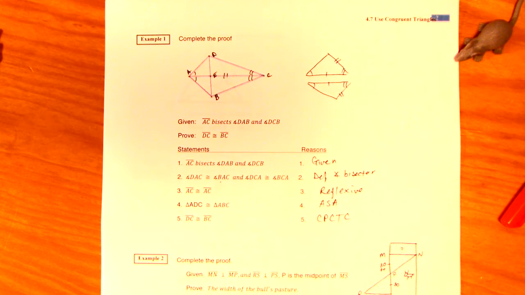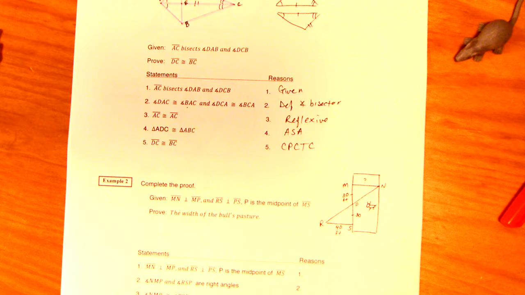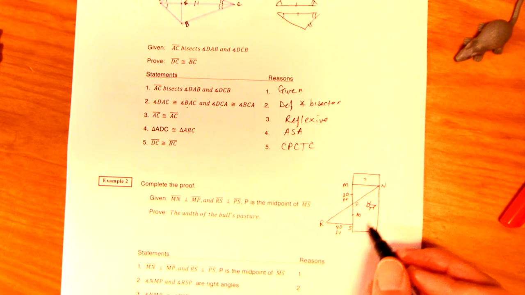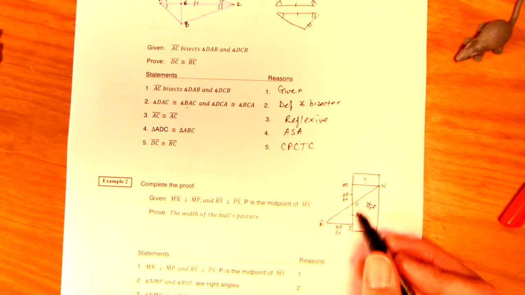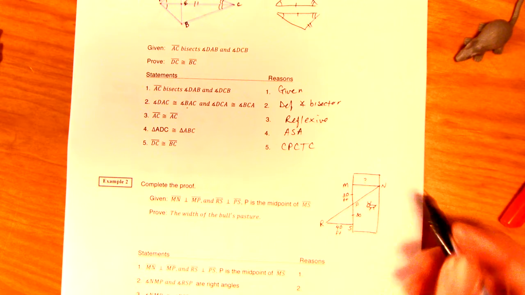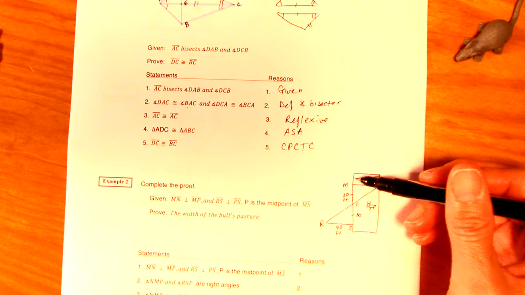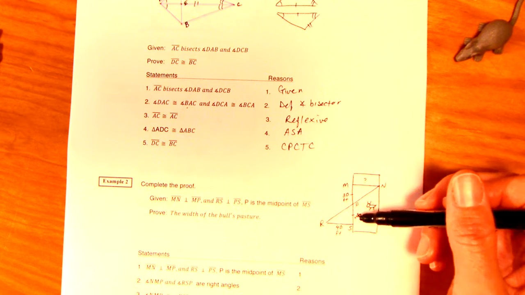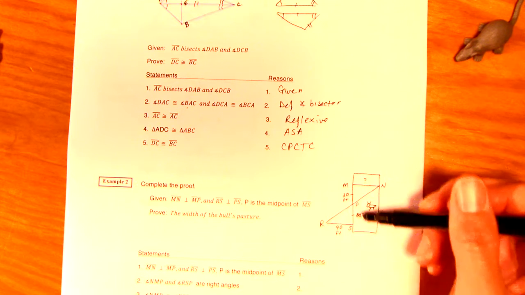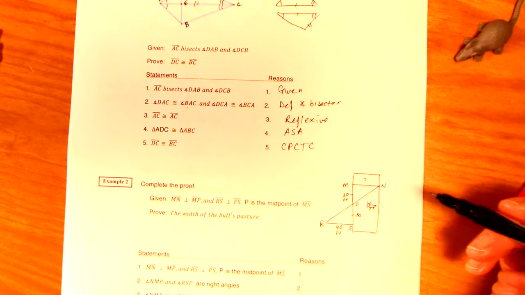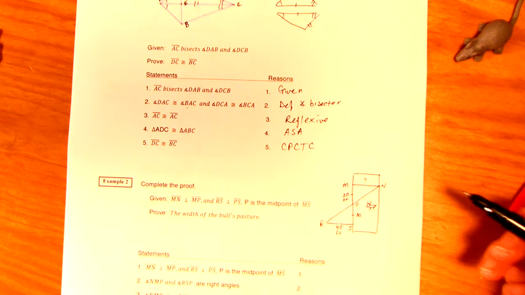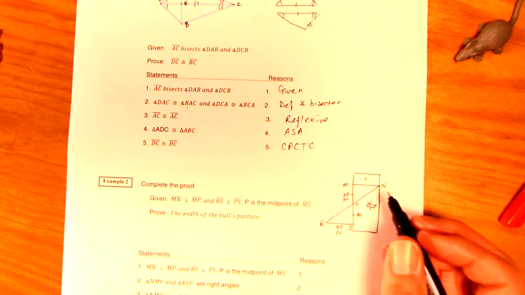All right, example 2. I now have a little picture. This is a bowl. That's a bowl. There's this pasture. We want to know how wide it is, okay? We know how long it's almost going to be, it's going to be over 60 because this part is 30, this part's 30. We don't know that or that, but that's okay. We just want to know the width.